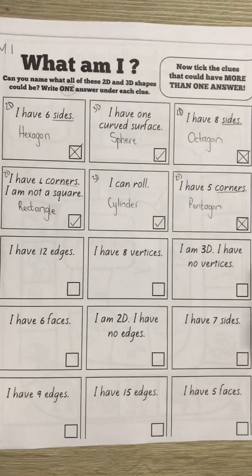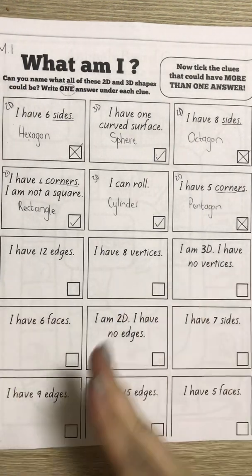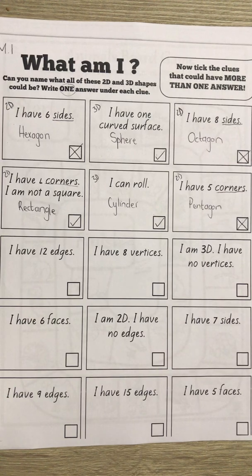The rest I'm going to read to you, but I'm not going to help you fill them in. So once I've read them, you can pause them, or you can listen to me read them all through once, and then stop the video and go ahead and do the activity by yourself.